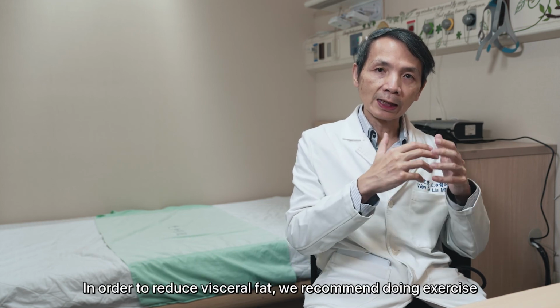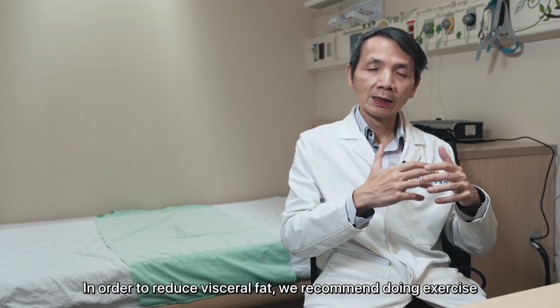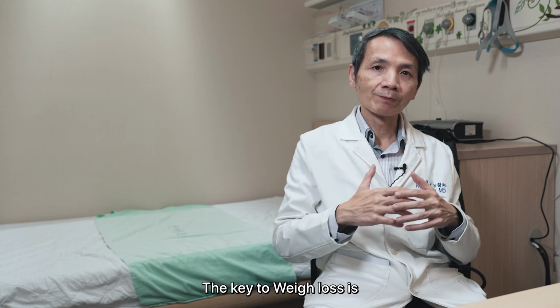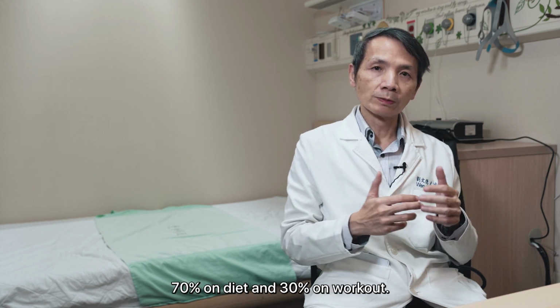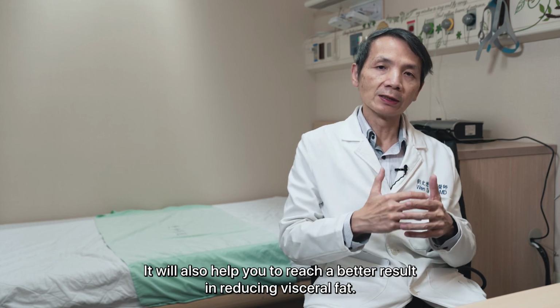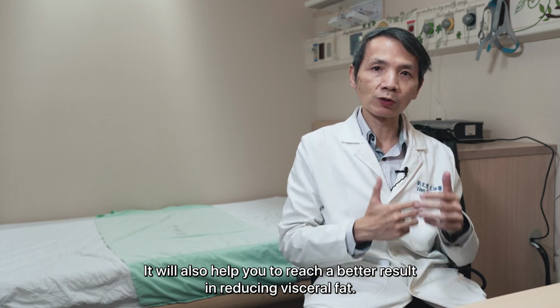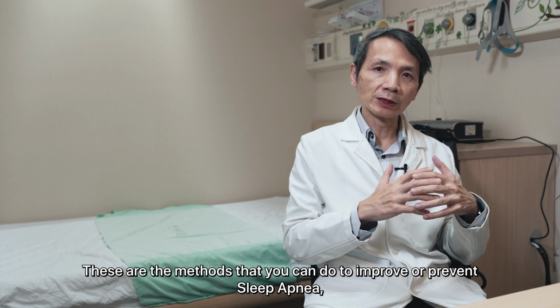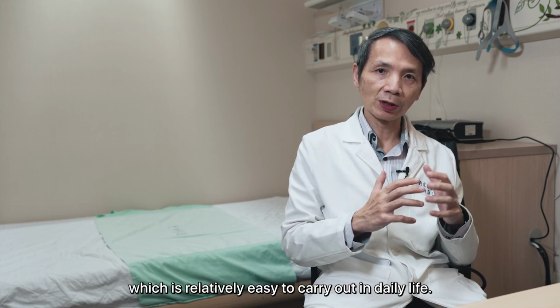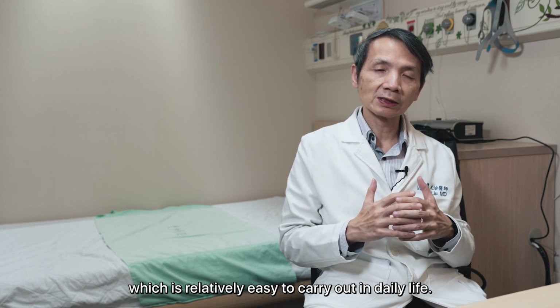In order to reduce visceral fat, we recommend doing exercise and, most importantly, having a balanced diet. The key of weight loss is 70% diet and 30% workout. Having a balanced diet can help you lose weight more efficiently. It will also help you reach a better result in reducing visceral fat. These are the methods that you can do to improve or prevent sleep apnea, which are relatively easy to carry out in daily life.